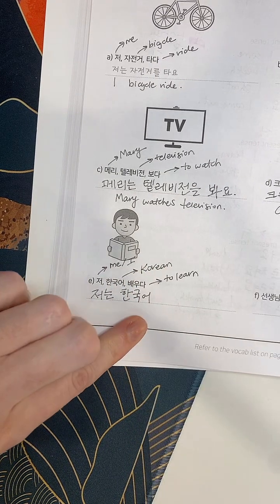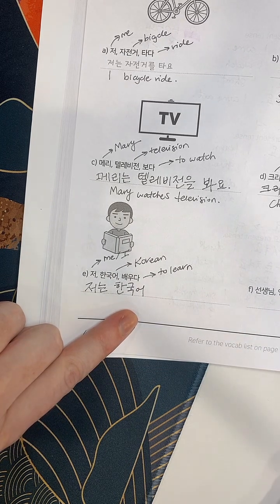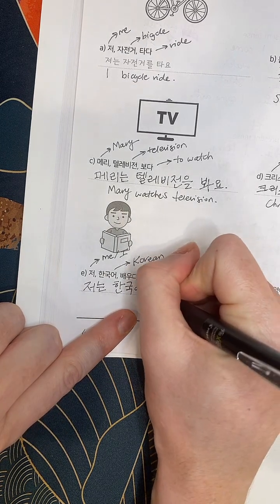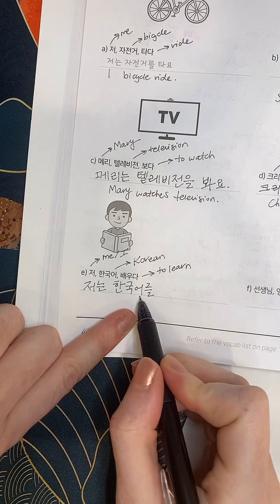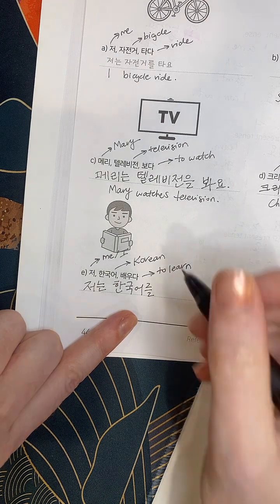한국어. Now, which particle do we need? 한국어를. Yes, because it ends on a vowel sound, we attach 를. This makes it the object of the sentence, which means it's the thing that is being learned, right?